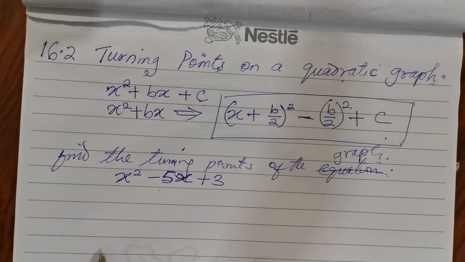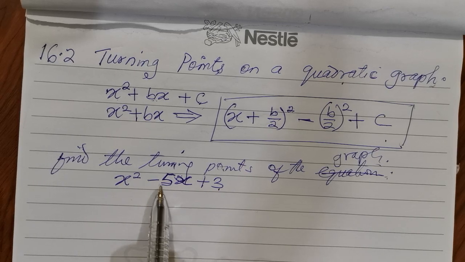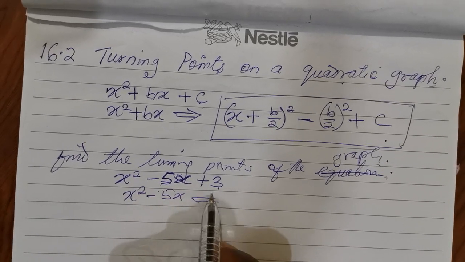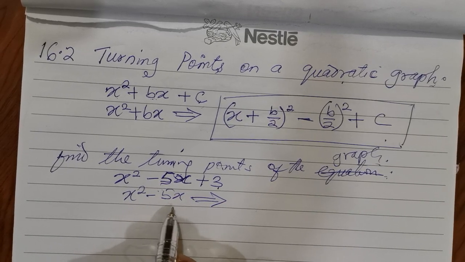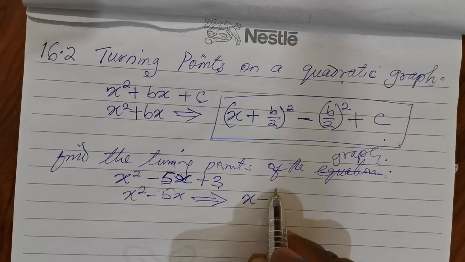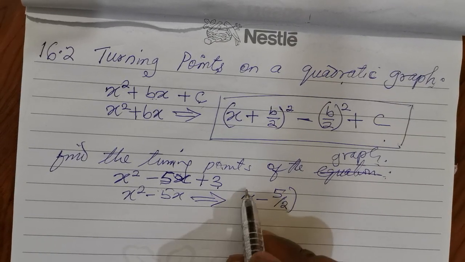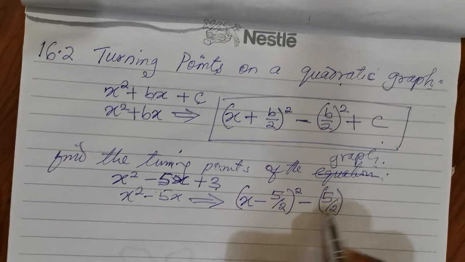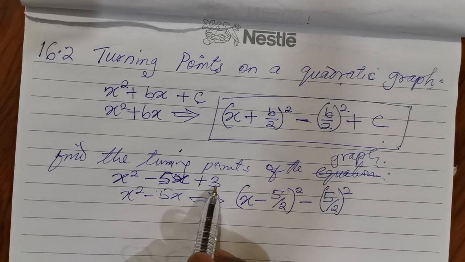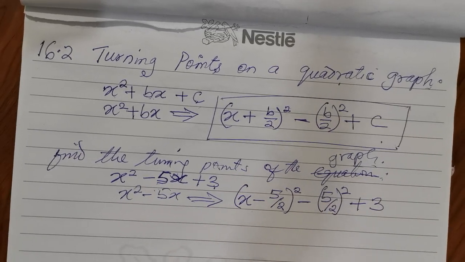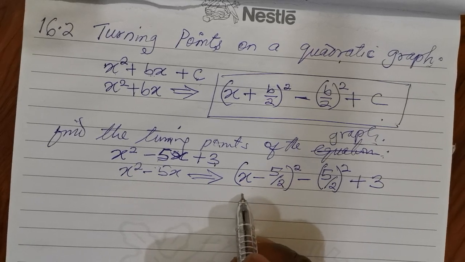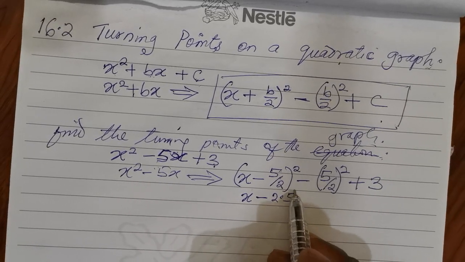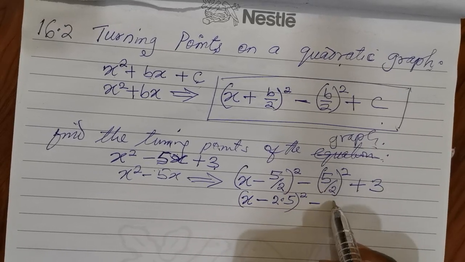First, I'm going to ignore the 3 and divide the coefficient of x by 2. That is, I have x squared minus 5x. I transfer this into completing the square, which gives me x minus 5 over 2, all squared, minus 5 over 2 squared. Then I bring down my plus 3. Solving this further, 5 over 2 is 2.5, so we have x minus 2.5 squared minus 2.5 squared.